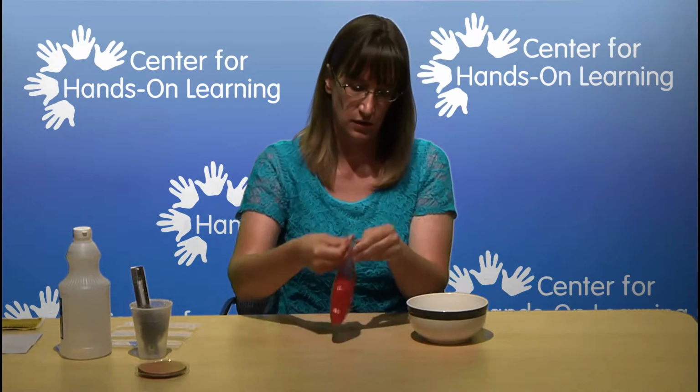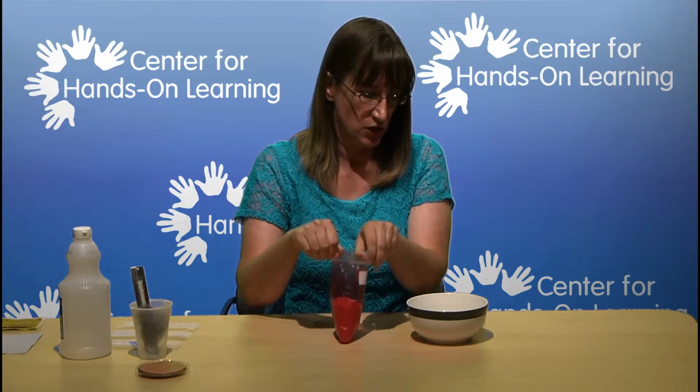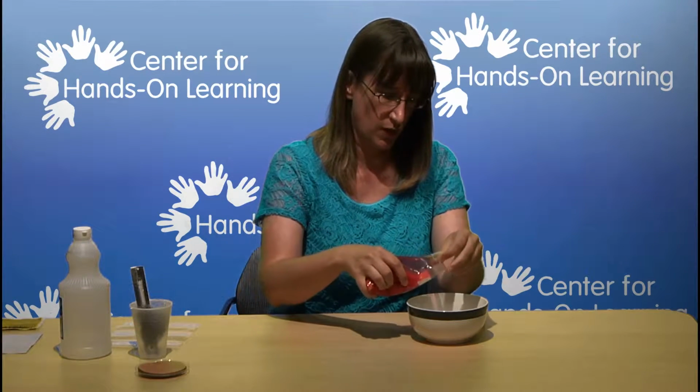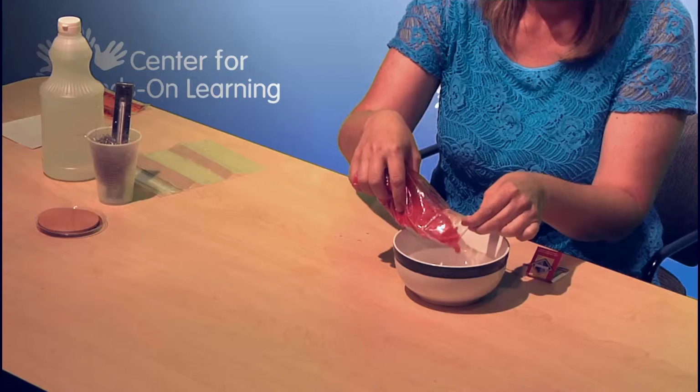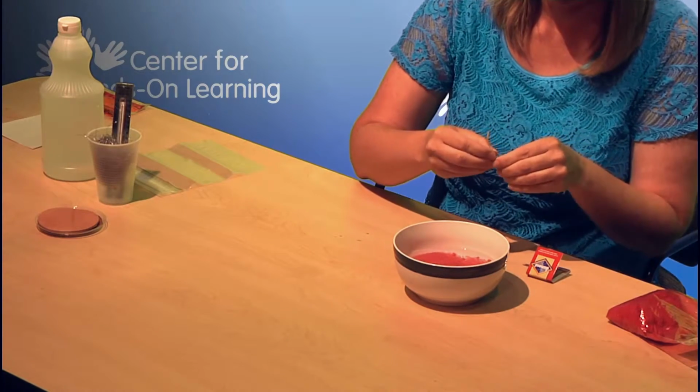The next thing you're going to do is an experiment that you will do as a demonstration for them, showing how heat can change wax crystals. You start with a bowl of water and pour some wax crystals into that. We'll place the wick in there.